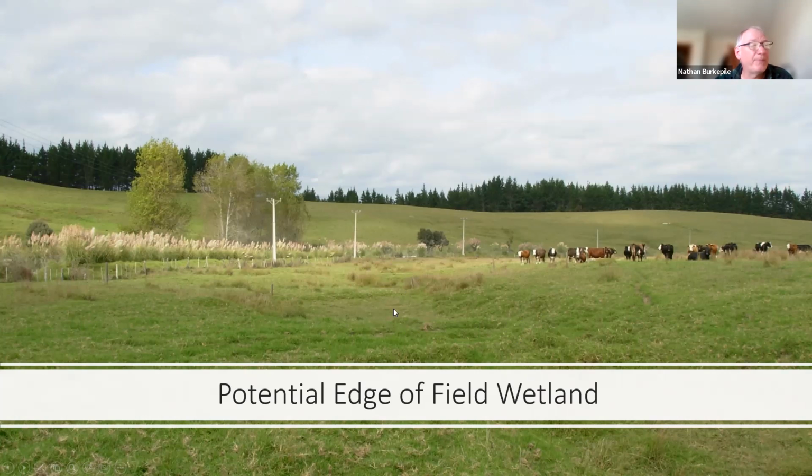So as you're looking at your map, you'll be identifying those critical source areas. You think, all right, can we put a wetland in there to treat nutrients coming off the land into those critical source areas?